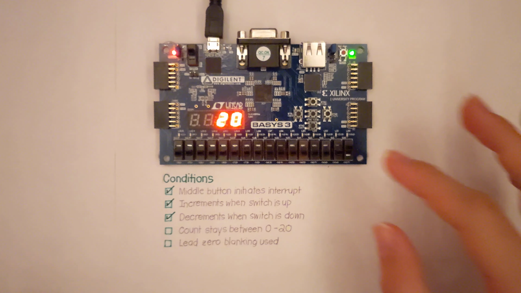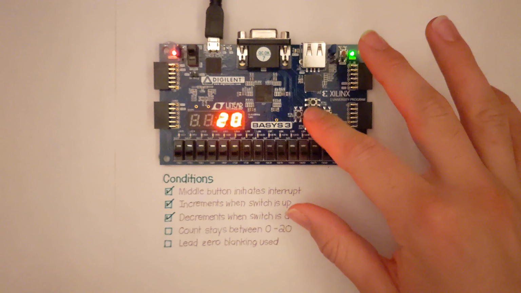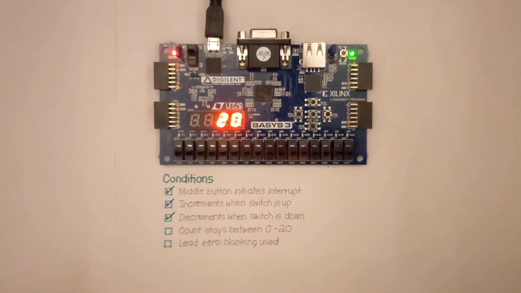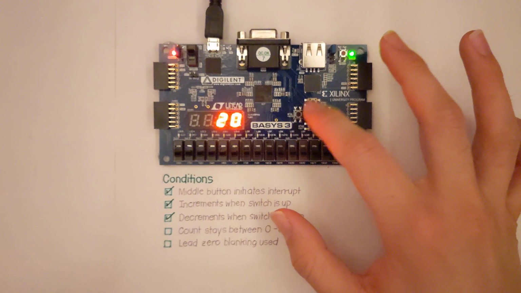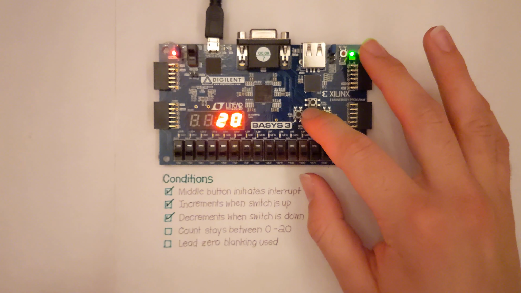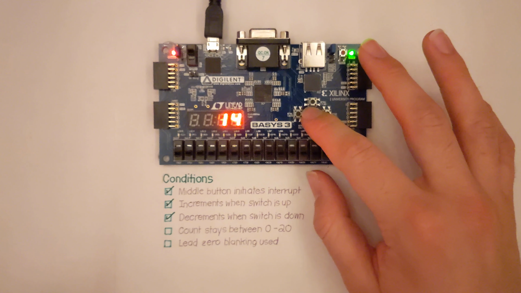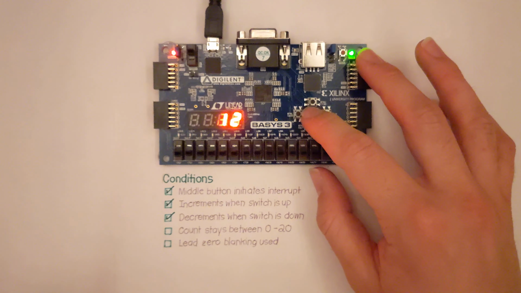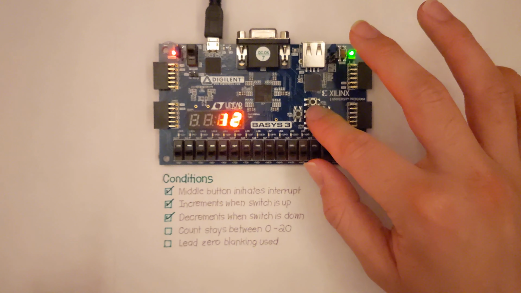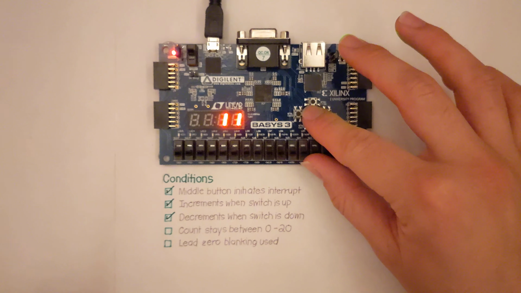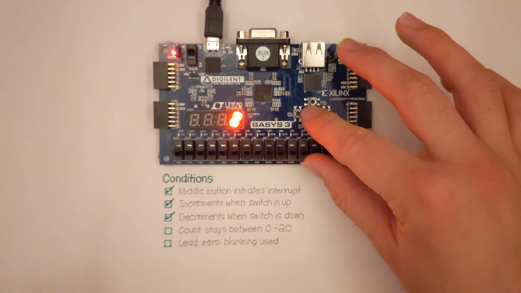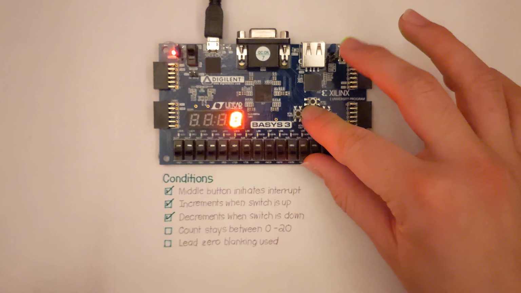And when I go back down, so I'm going to flip the switch down, we don't want to go below 0, which we already saw, but I just want to show you again that even when you go down from 20, it's going to do the same behavior. Sorry, I've been clicking it a little too much. Okay, now we're at 0. I'm going to keep clicking. Nothing happens. That's great. So the count does stay between 0 and 20.